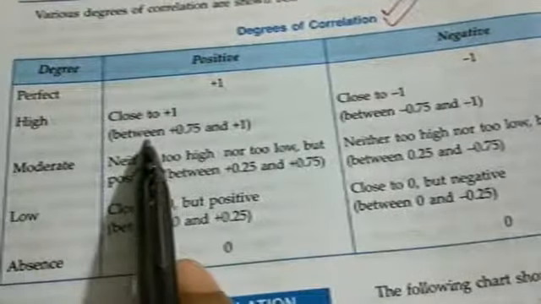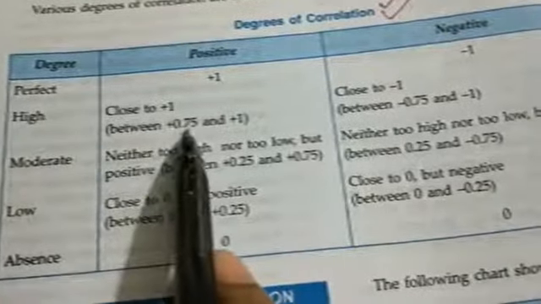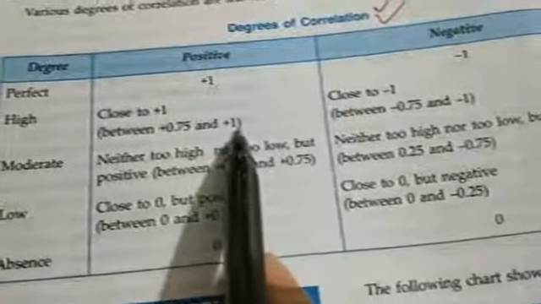Means between 0.75 and +1, then you will get high degree positive correlation. And when you get close to -1, that is between -0.75 and -1, then you will get high degree negative correlation.